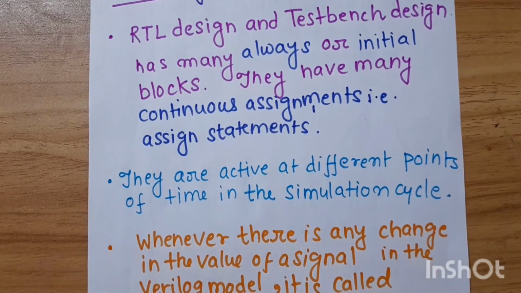They are active at different points of time in the simulation cycle. That is, some always blocks are triggered first and then the continuous assignment statement is triggered. In some cases, the assign statement is triggered first and then the always block is triggered. So they are all active. These statements are active during the simulation cycle at different points of time.